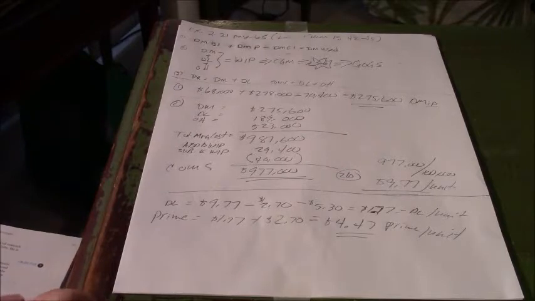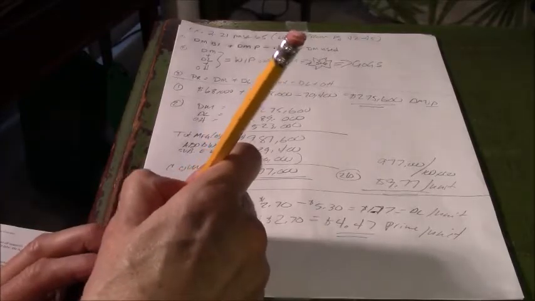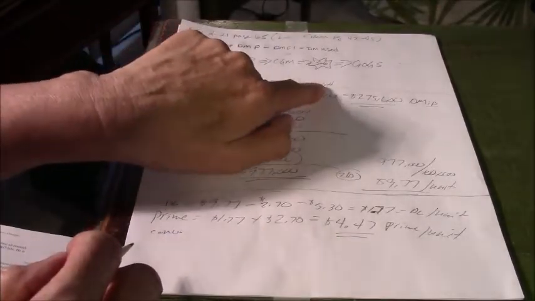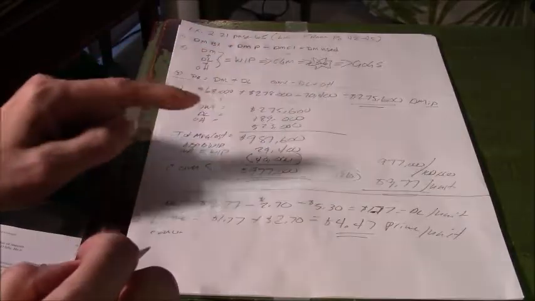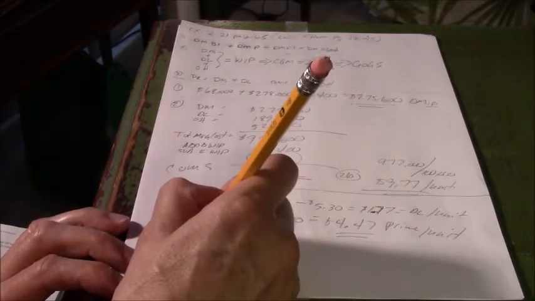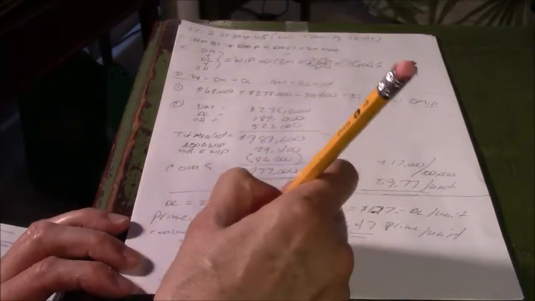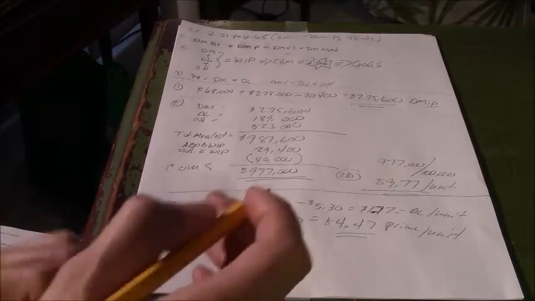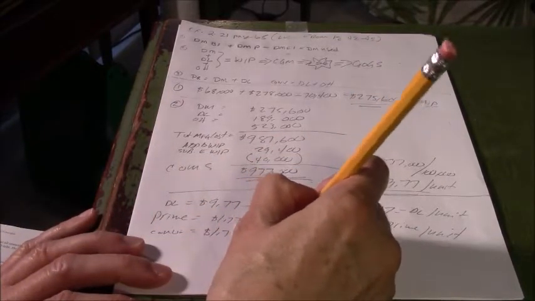The last part of this problem is, what is the conversion cost per unit? Okay, conversion cost is direct labor plus overhead. So we know labor is 1.77. And we know the overhead is $5.30.